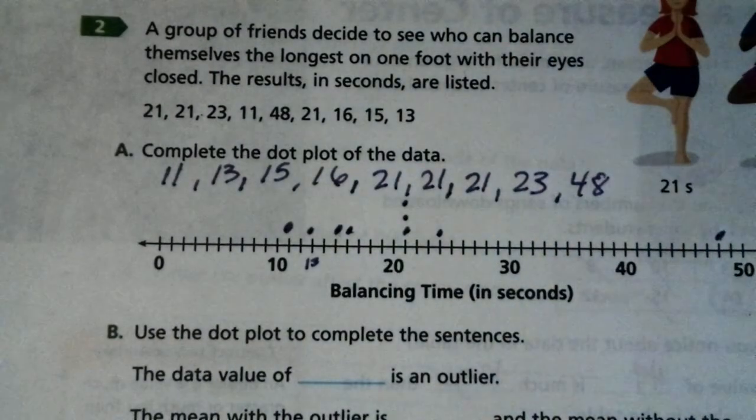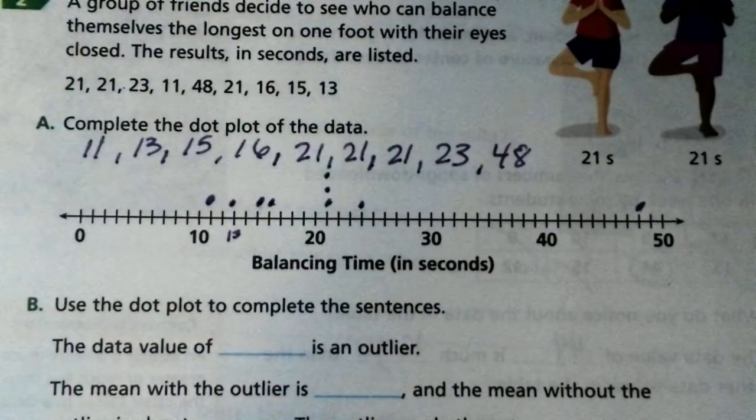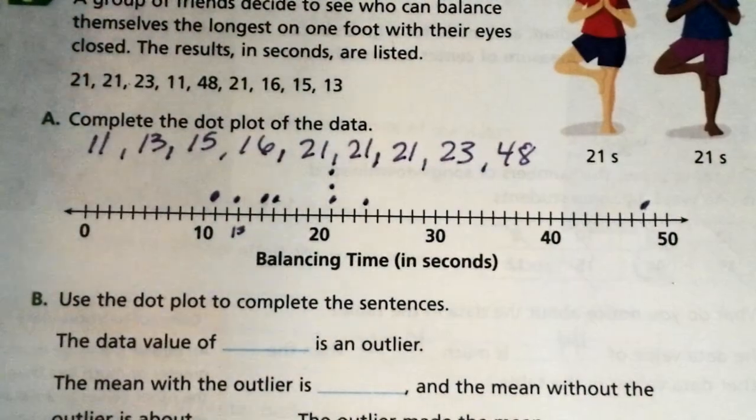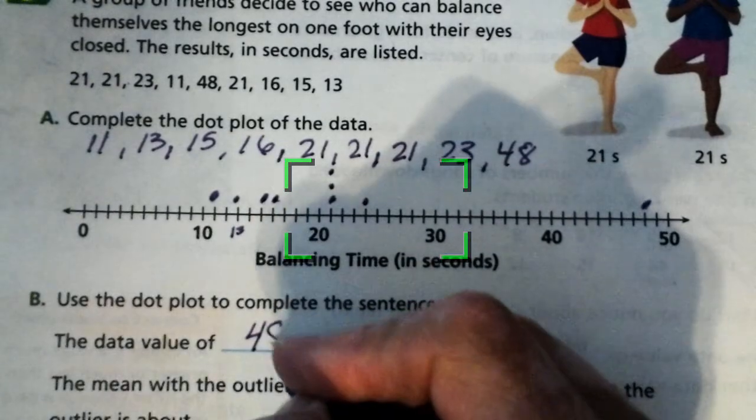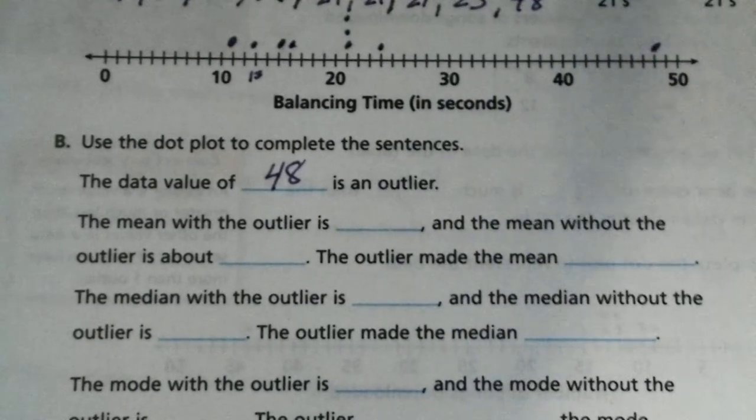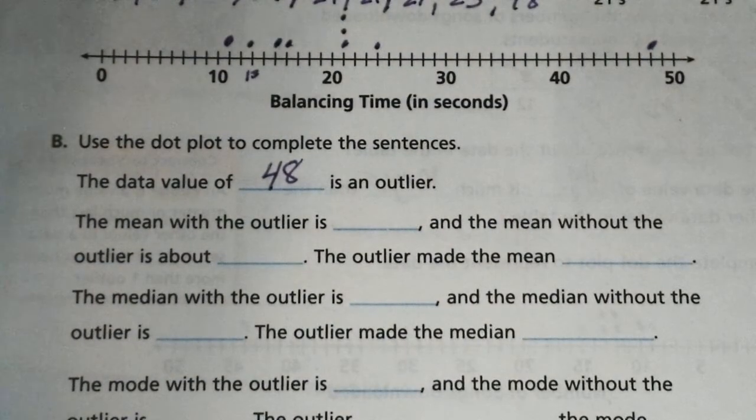So hopefully you can see that that 48 is definitely the outlier. So use the dot plot to complete the sentence. The data value of 48 is an outlier. Okay, so we know that the outliers affect the mean.